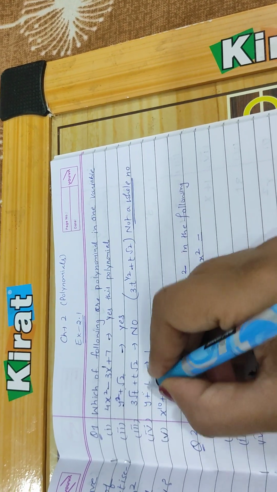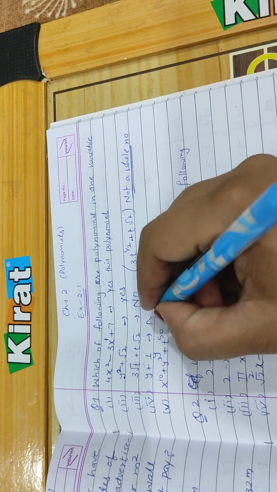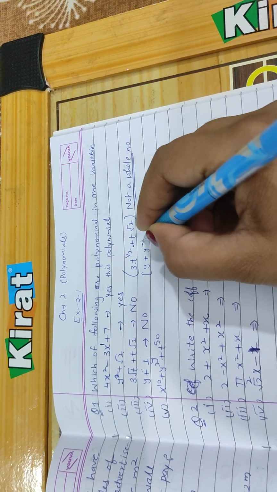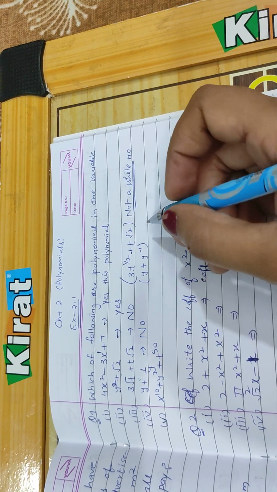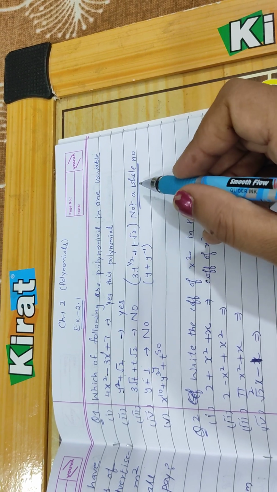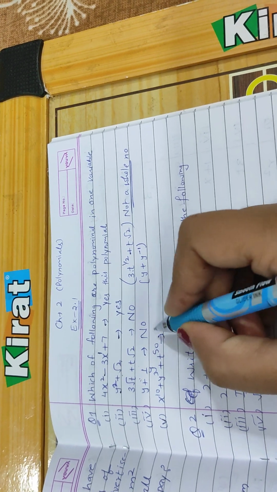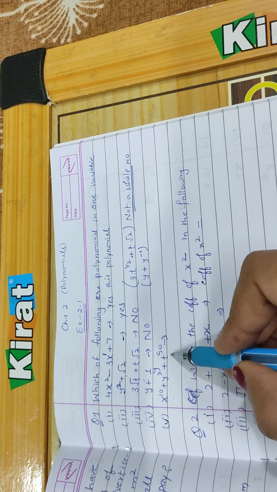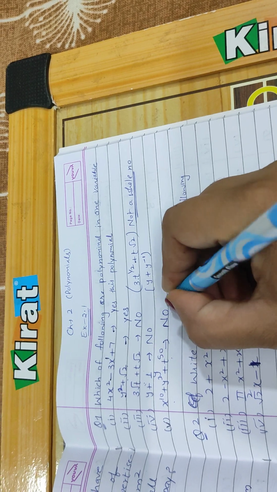Next, y plus 1 by y. It is again not a polynomial because we can write it as y plus y raised to power minus 1, and a negative power is never a polynomial, since a negative number is not a whole number. And we have to check that it is in one variable. So x, y and t, there are 3 variables. So no, it is not a polynomial.